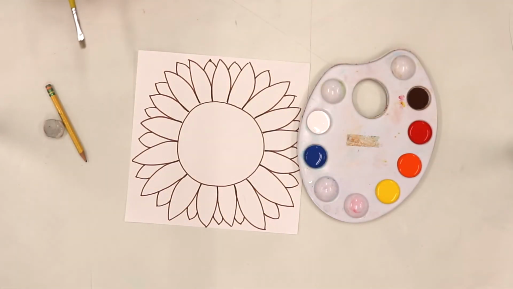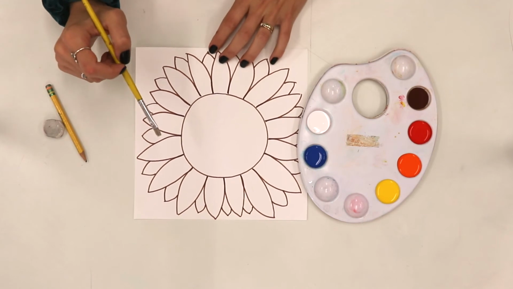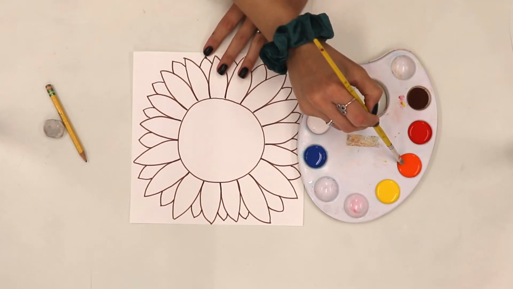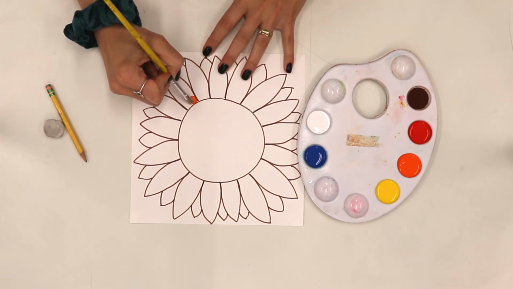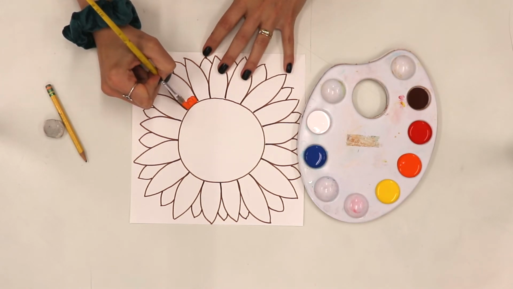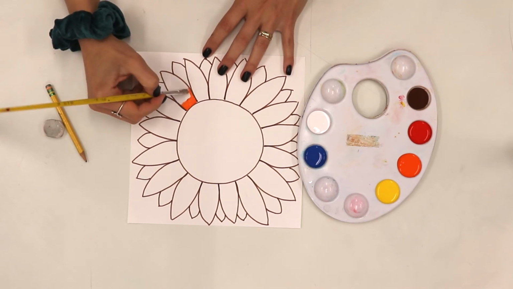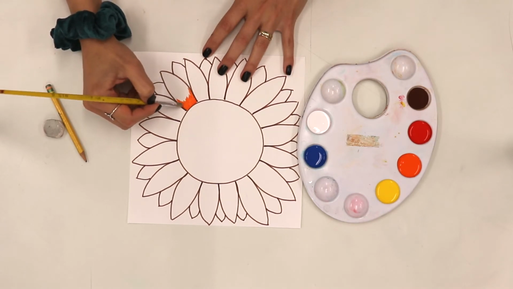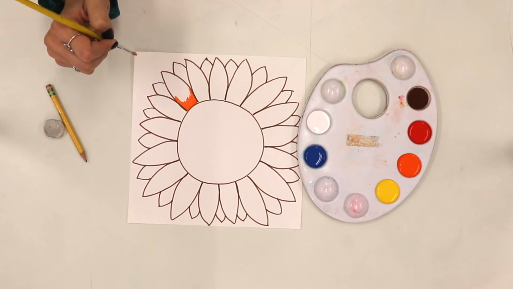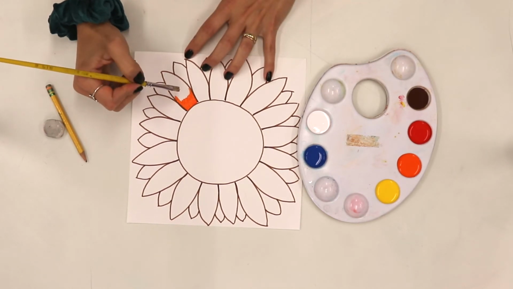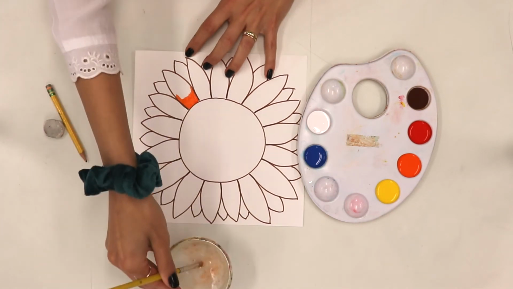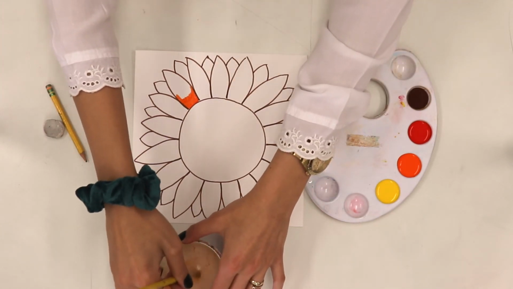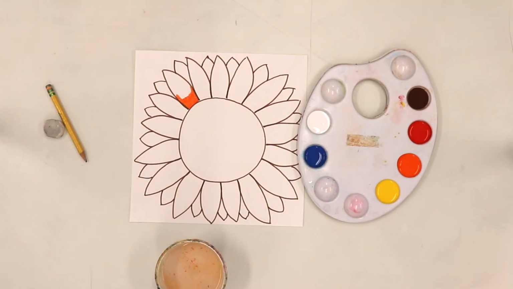How do we do that? First, we get the orange and we put the orange at the end of the petal. Okay? Now, wash your brush. And you're going to get the yellow.